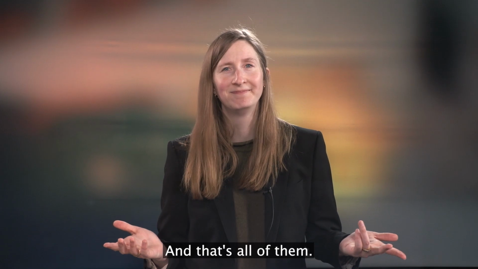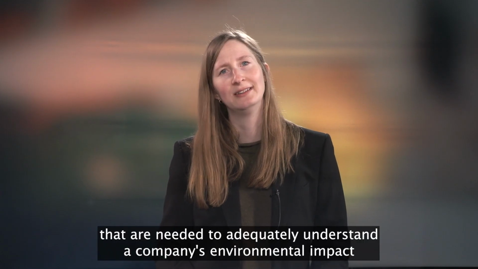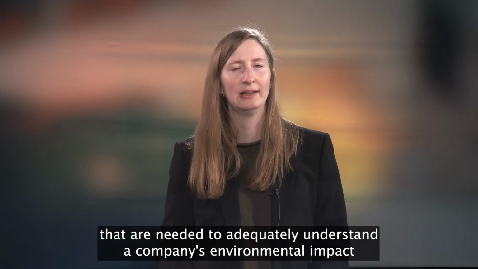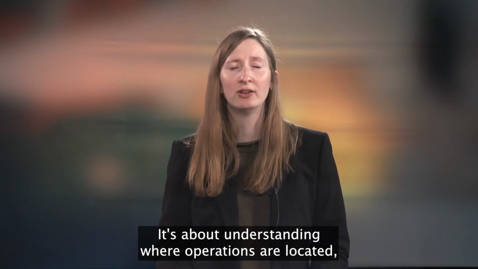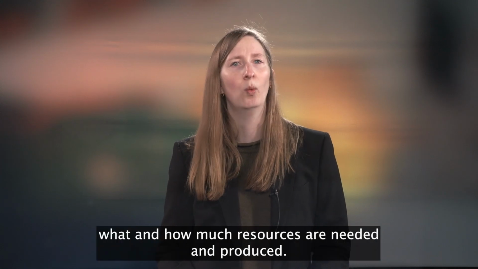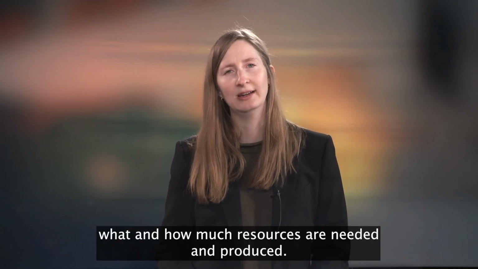And that's all of them. That's all the essential data points that are needed to adequately understand a company's environmental impact and inform about their exposure to nature-related risks. It's about understanding where operations are located, what and how much resources are needed and produced.